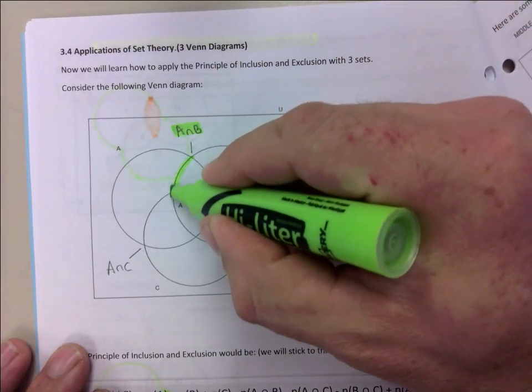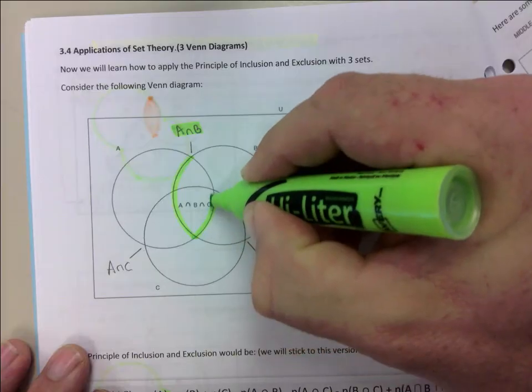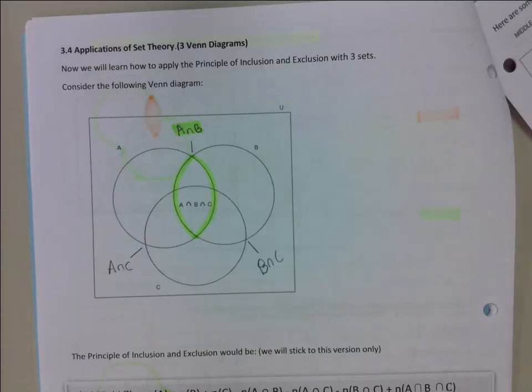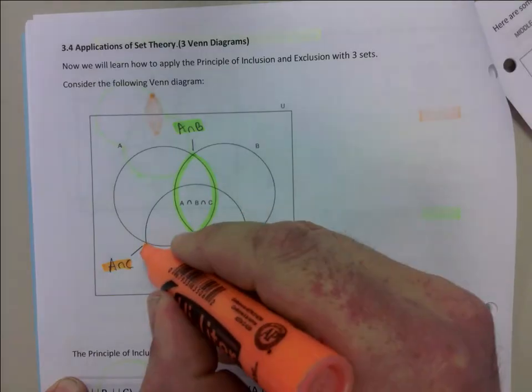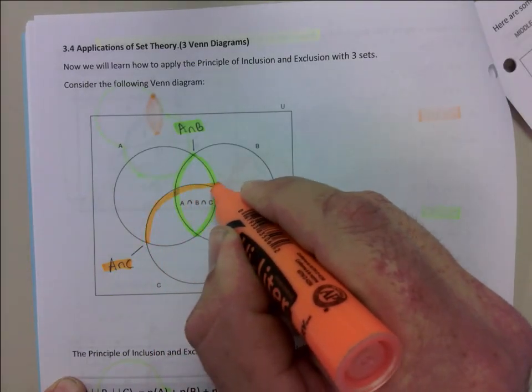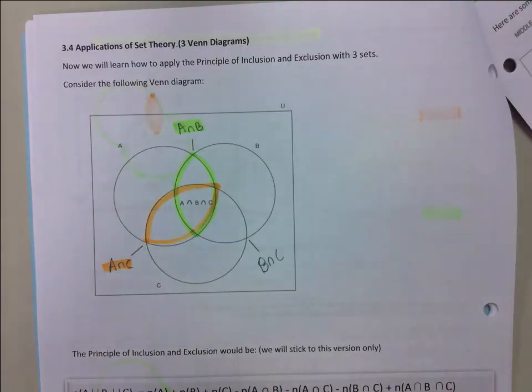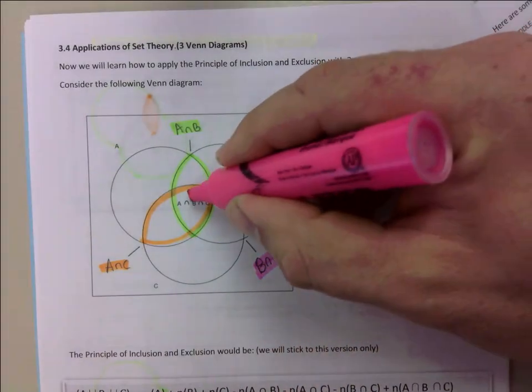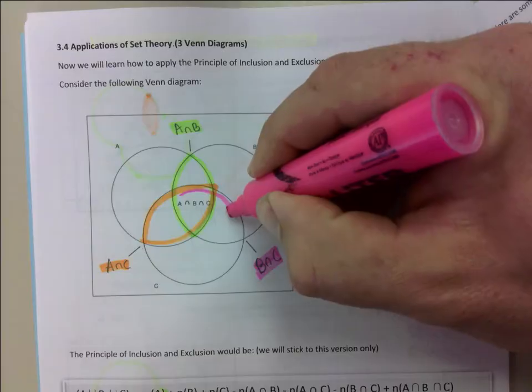So this and is here. And then this A and C, we're referring to this section right here. And then B and C, we're referring to this section right here.